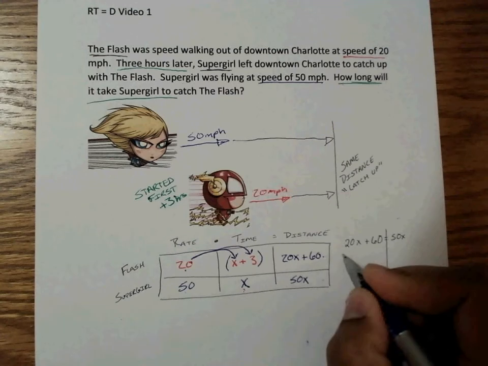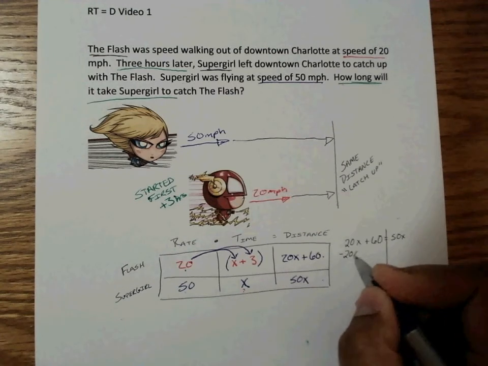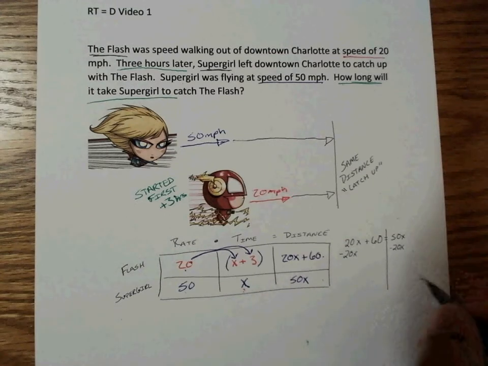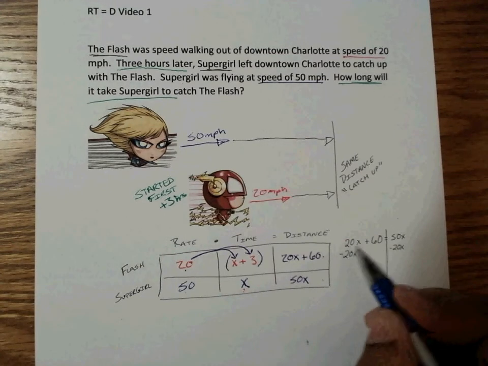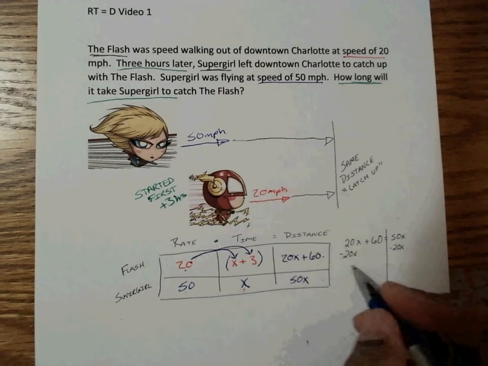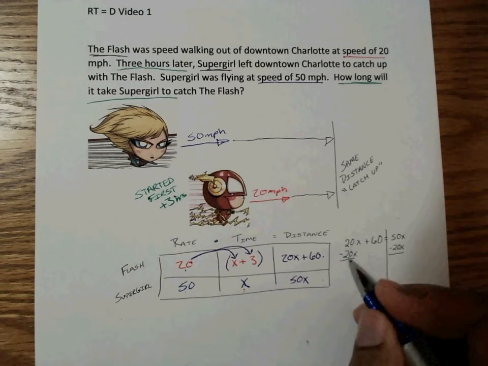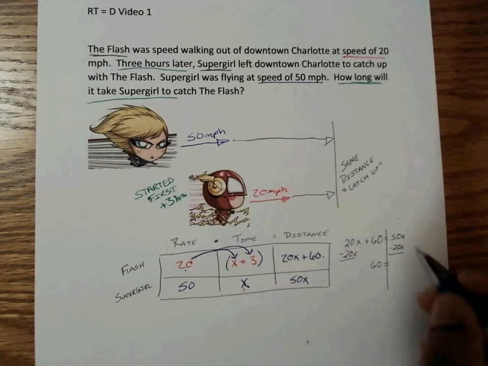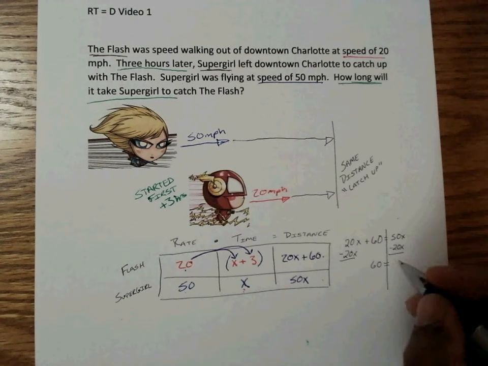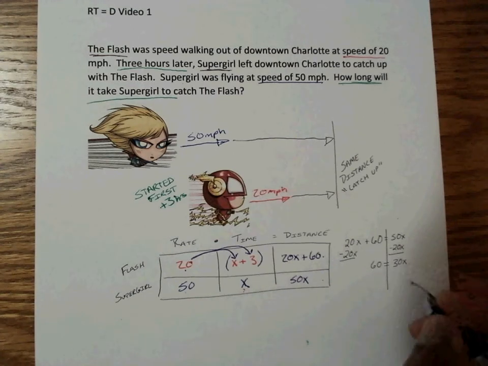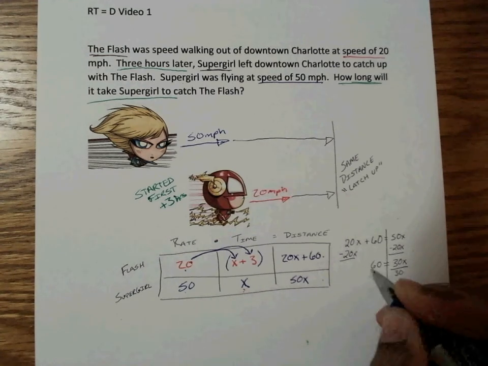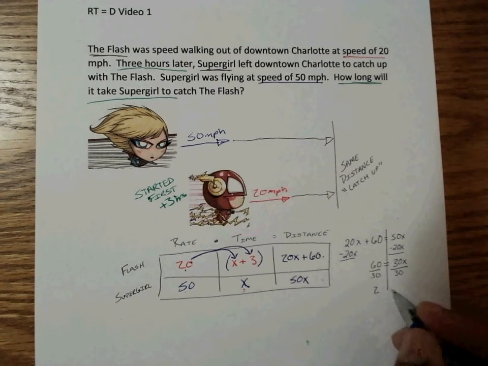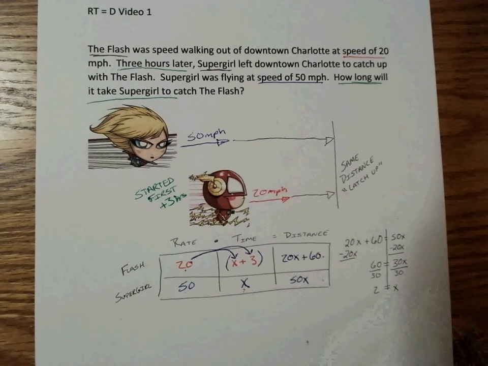So I'm going to go ahead and draw my line. I'm going to move the 20x to the other side, so I'm going to subtract 20x on both sides. We are subtracting because this is addition here and this is positive. And so we know 20x minus 20x is 0. So all we have left on this side is 60. 50x minus 20x is 30x. We divide both sides by 30, and we get 2 because 60 divided by 30 is 2.